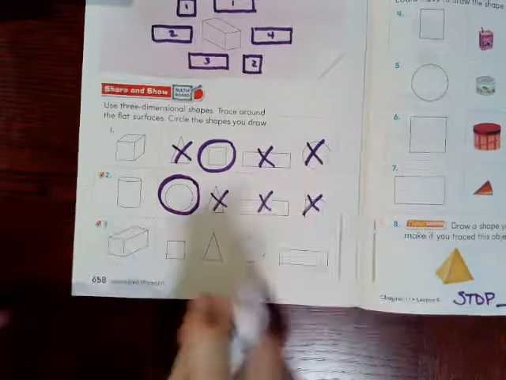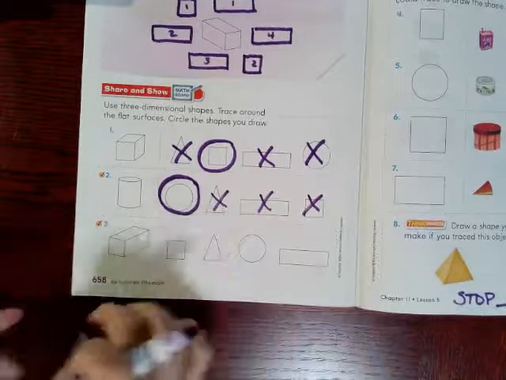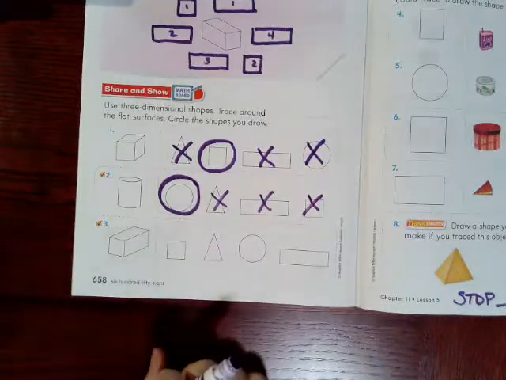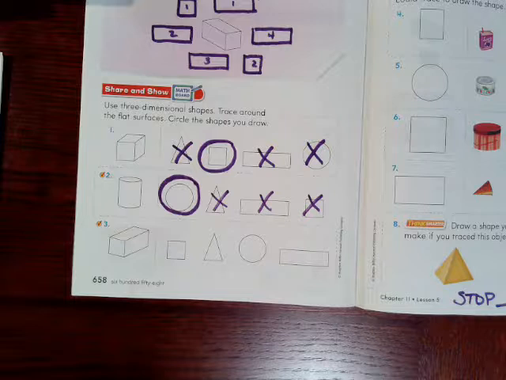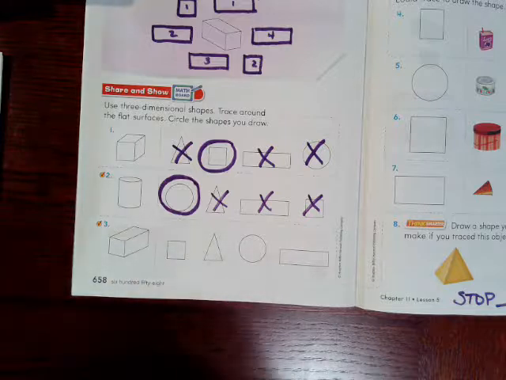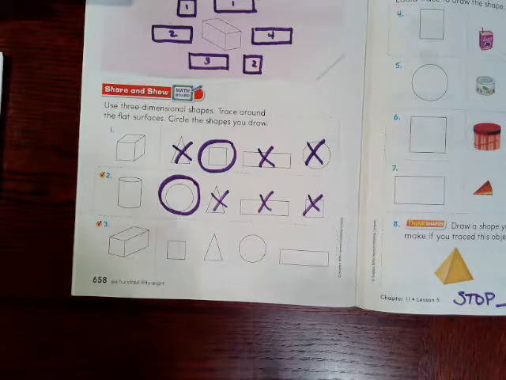Now, for you adults at home that are watching this, yes, I know I'm skipping the rectangle. We're saving that for later. And when I say later, I mean 2nd grade. Okay.